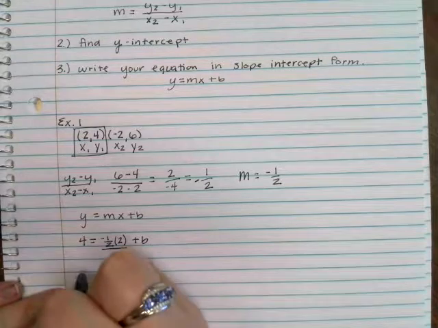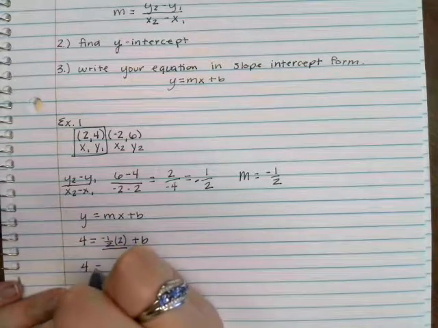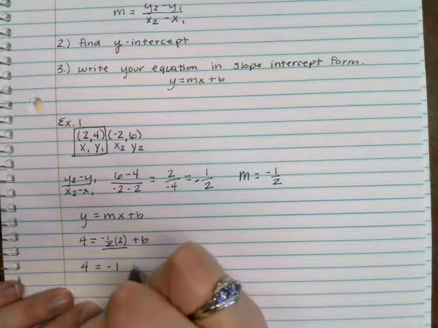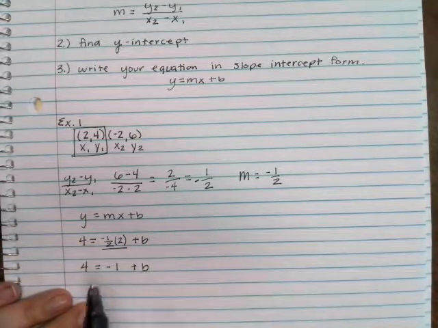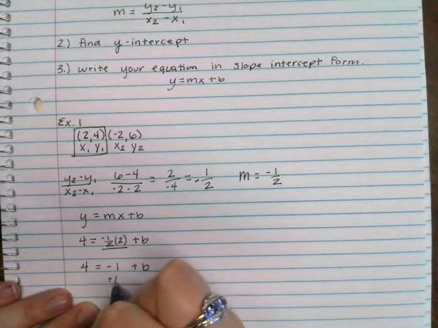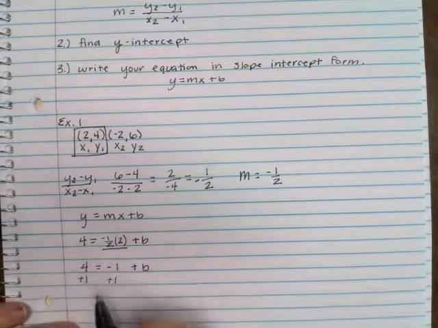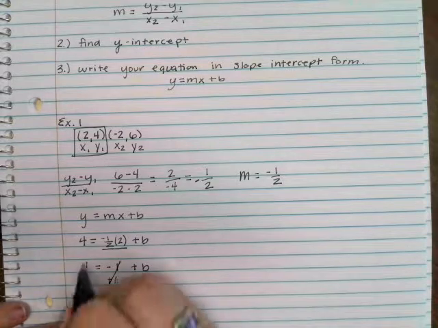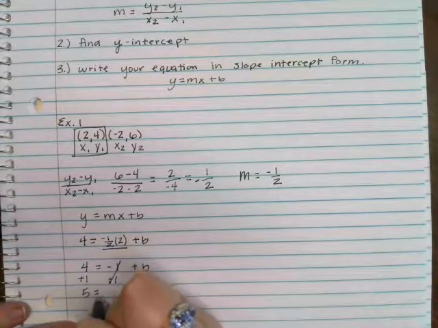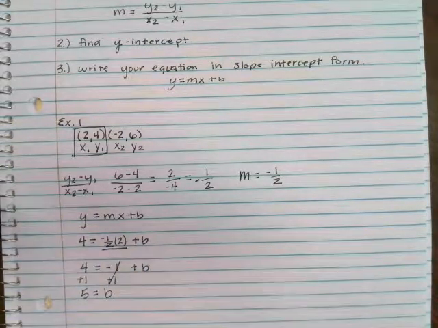Negative 1/2 times 2 is a negative 1 plus b. Right now, the only thing with my b is this negative 1. So in order to get b by itself, I have to add 1 to both sides. -1 plus 1 is 0. 4 plus 1 is 5, which is equal to b.